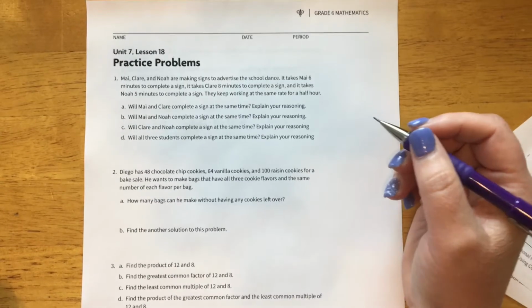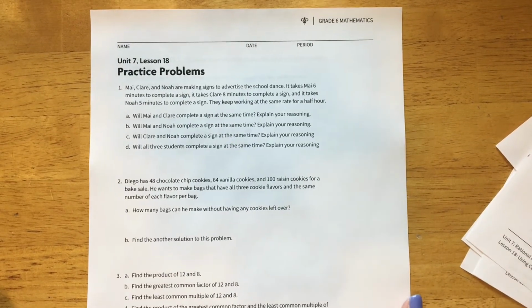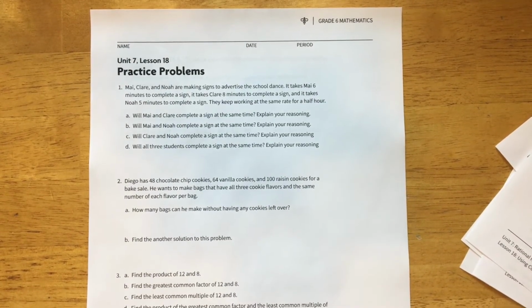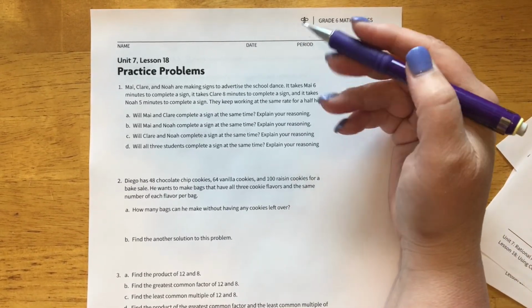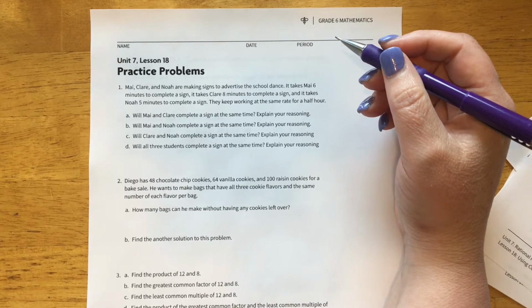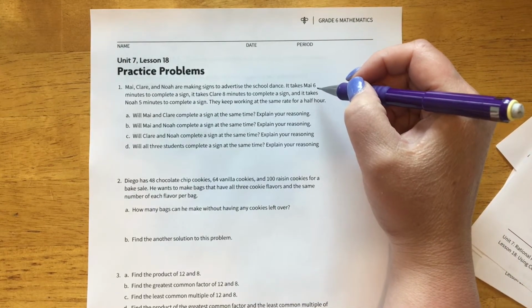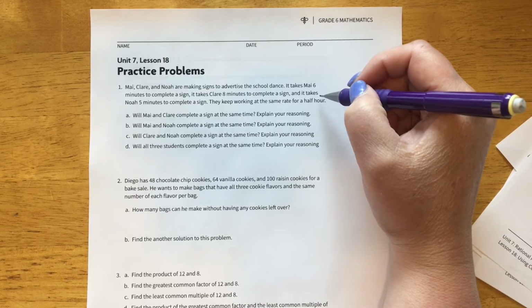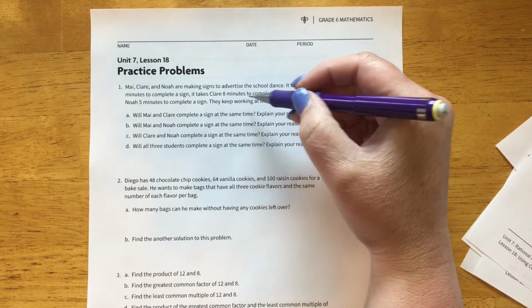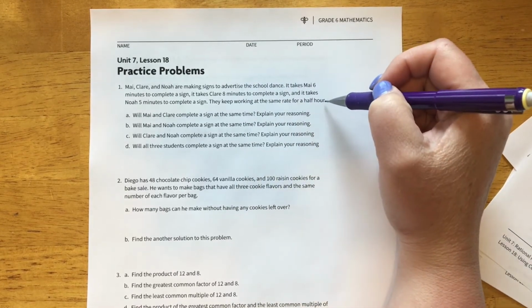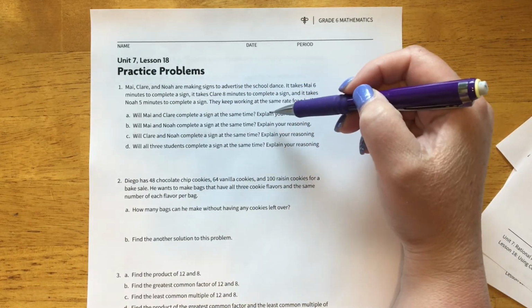Alrighty, we've just finished up working on our practice problems and doing our very, very best, right? So now let's go through these and make sure we did them correctly. In number 1 practice problem, it says, Mai, Claire, and Noah are making signs to advertise the school dance. It takes Mai 6 minutes to complete a sign. It takes Claire 8 minutes to complete a sign, and it takes Noah 5 minutes to complete a sign. They keep working at the same rate for a half hour. Will Mai and Claire complete a sign at the same time?